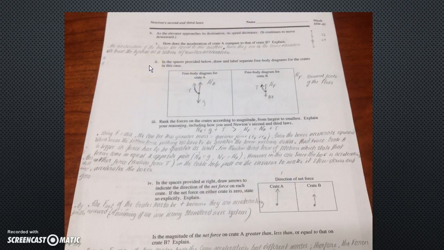For part 2, draw a free body diagram for the crates. So once again, you can see that there is a normal force on B counteracting the gravity force, but in this case, there is also a tension force of the cable that is trying to pull the elevator up while it's going down, just to decelerate the elevator.